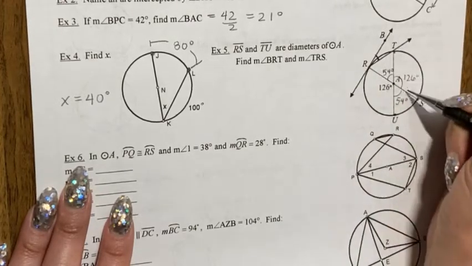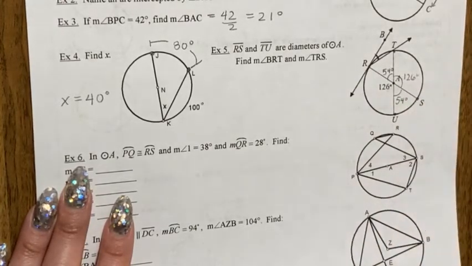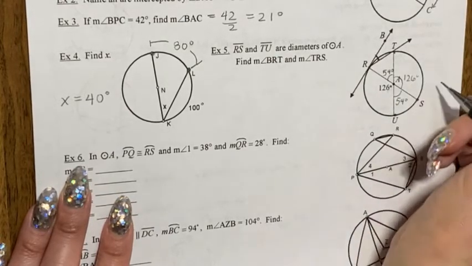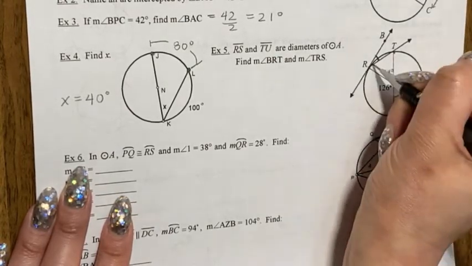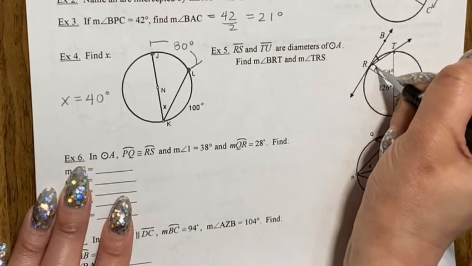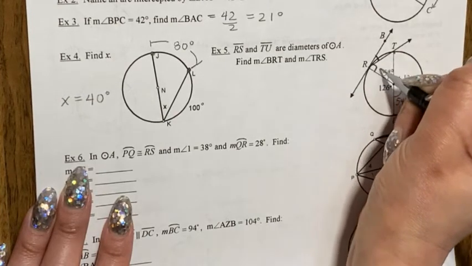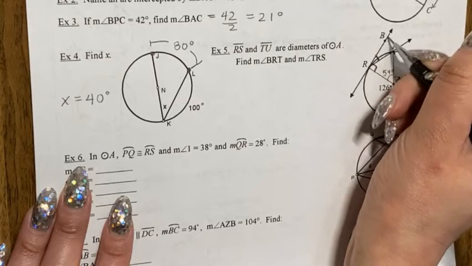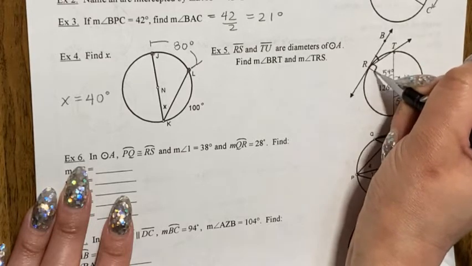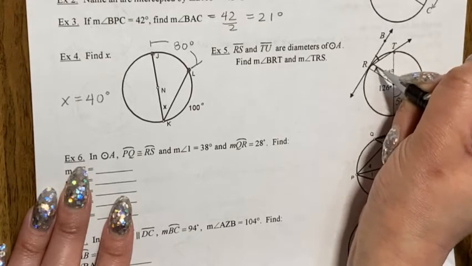Well, what I can tell you is, from a previous theorem from yesterday about the tangents, you do know that this is 90. Please note that this angle that I have here comes from the tangent.